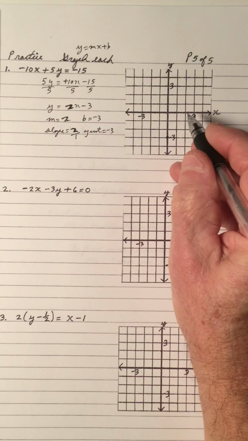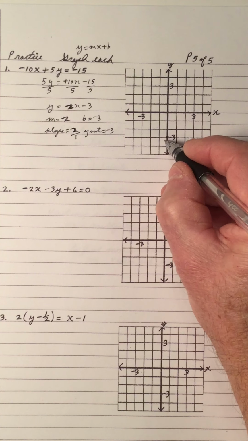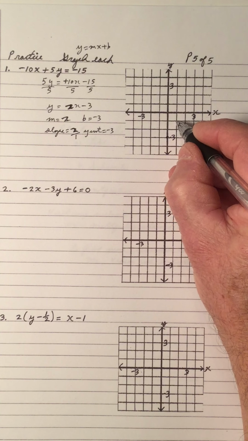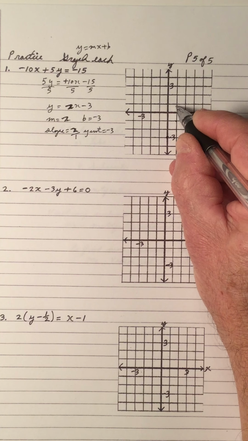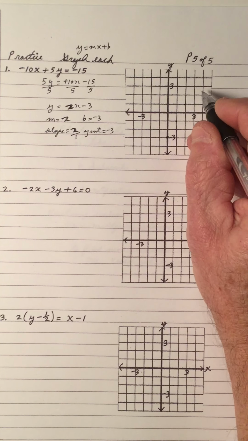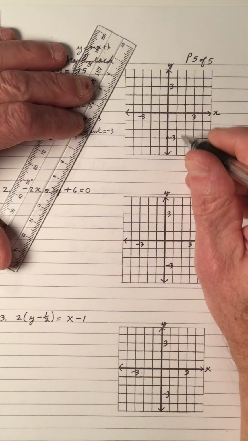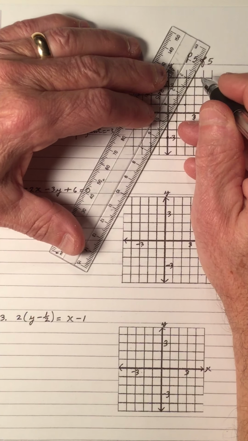So it's a 2 over 1. So the y-intercept is negative 3. Now I go plus 2, so it's up 2, right 1. Up 2, right 1. And I knew I made an error because normally when I graph, I stay on the graph paper that I have when I'm plotting my lines.